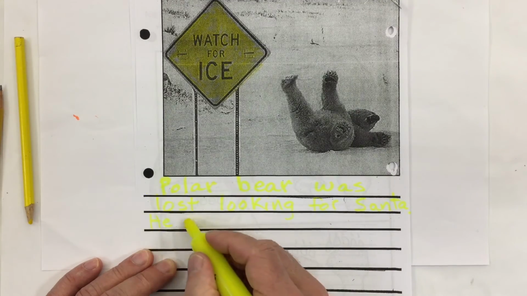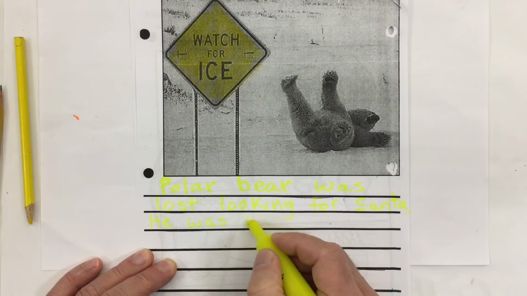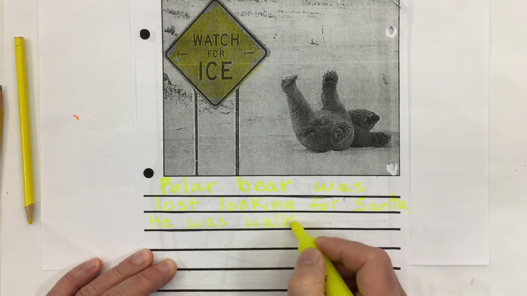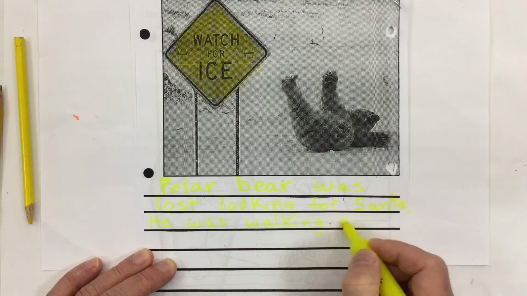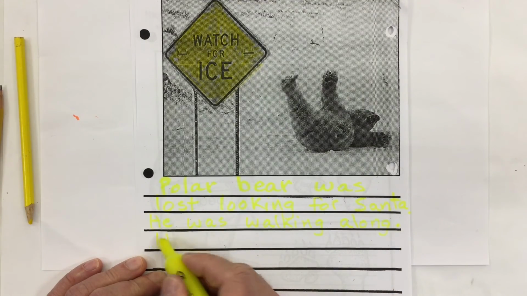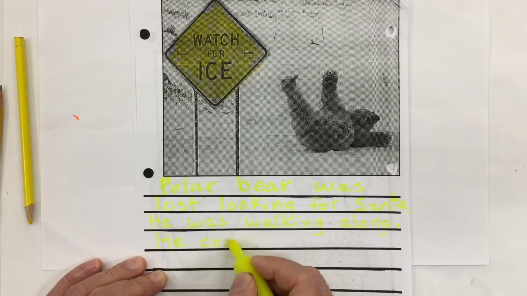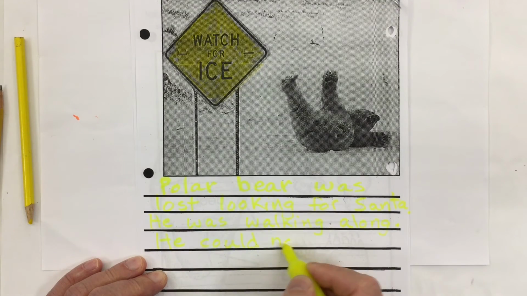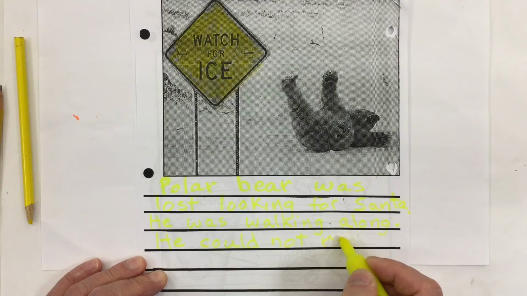He was walking along. He could not read.